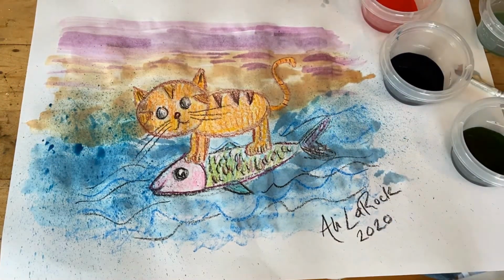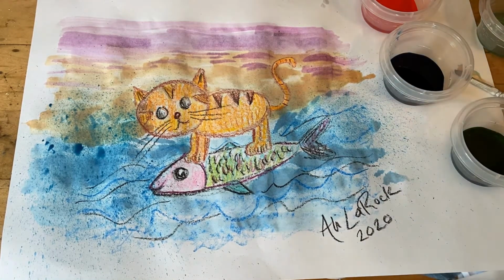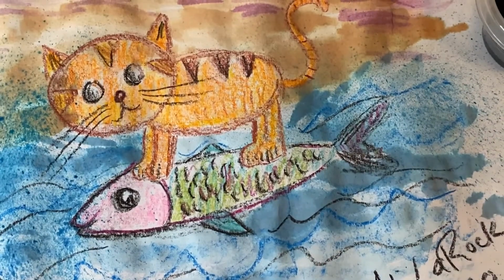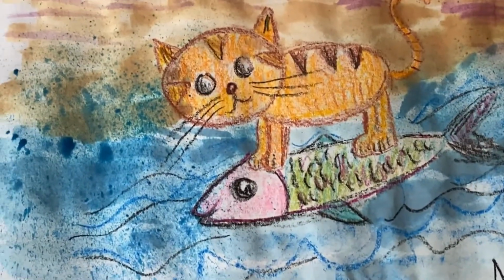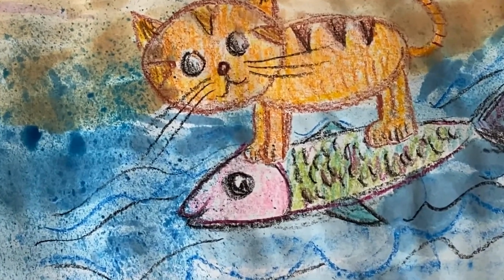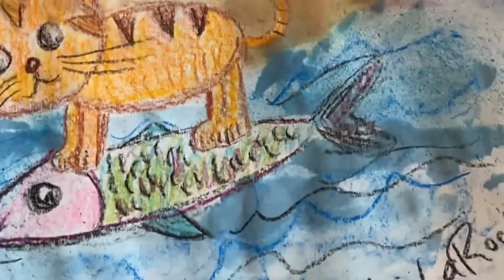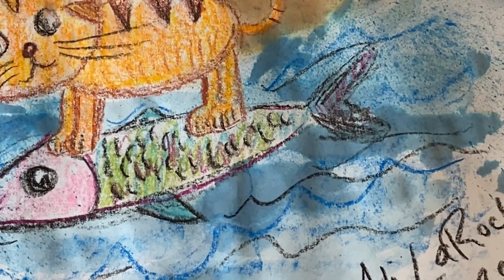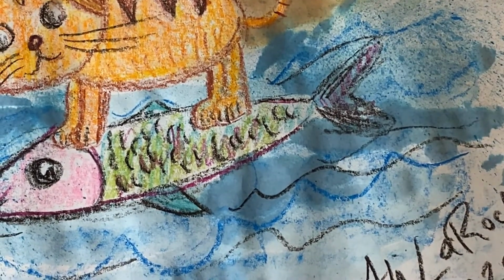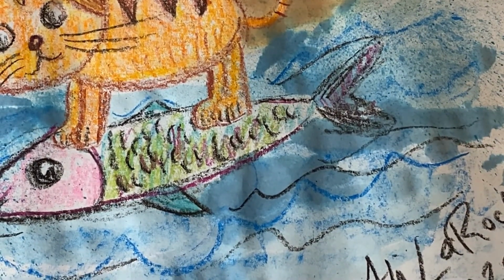And I will go ahead and zoom in so you can see that. You can see all those little splatters. So the toothbrush is another fun technique that you can use with crayons and watercolor.